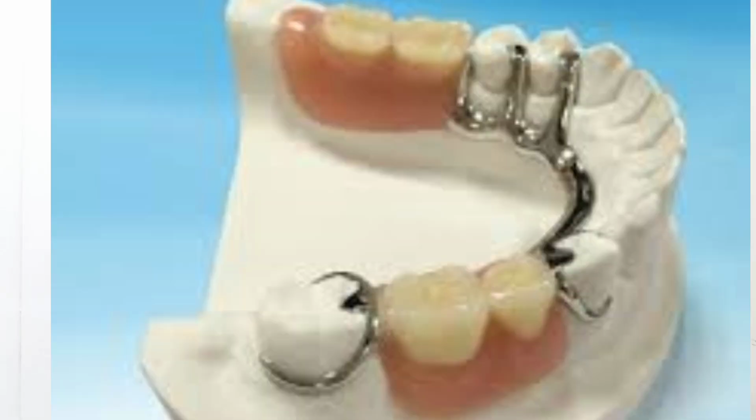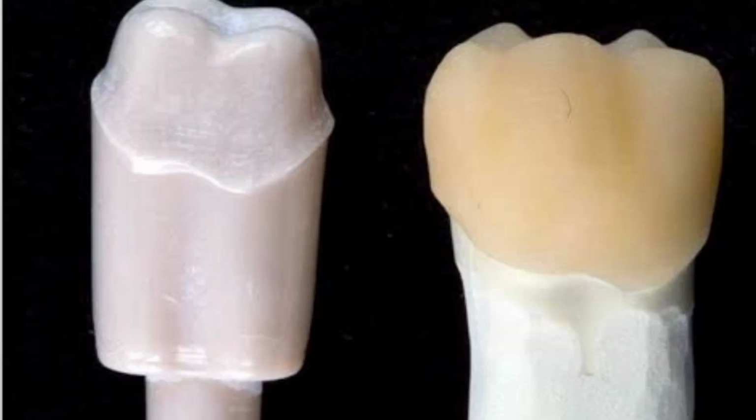So two more important questions. Number one, what's the difference between model, cast and die? Model is basically used for study purpose, for planning. Cast is basically used for construction or fabrication of the appliances. As a working device, cast can be used. And number third is die. Die is basically a positive replica of single tooth.